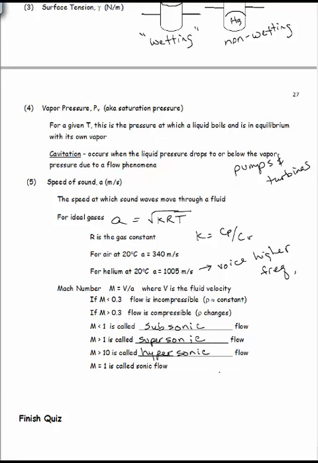And just in case you do crossword puzzles, SST stands for supersonic transport. So your Concords, military jets.